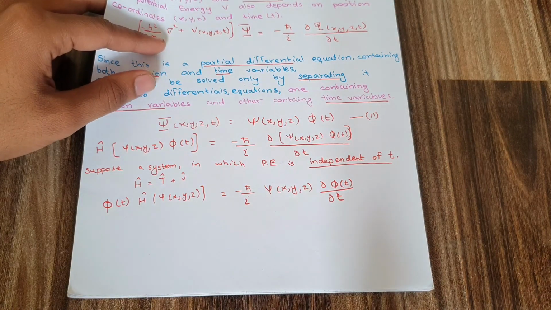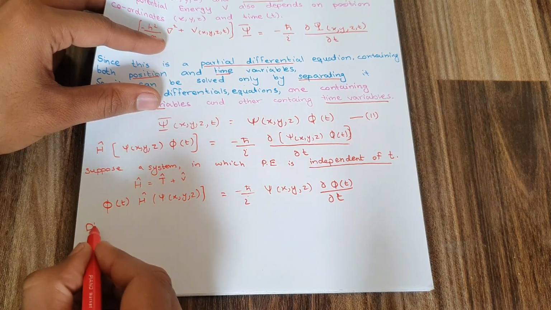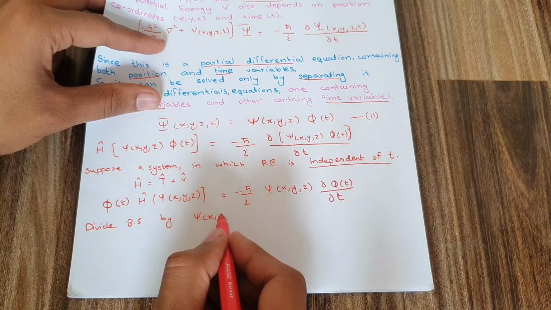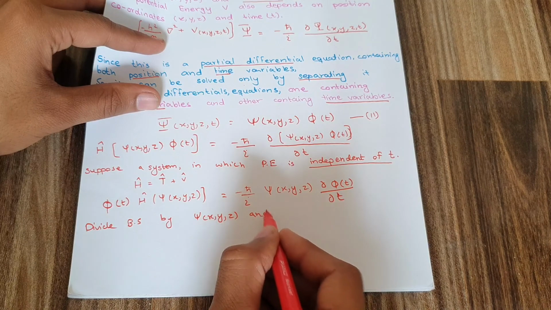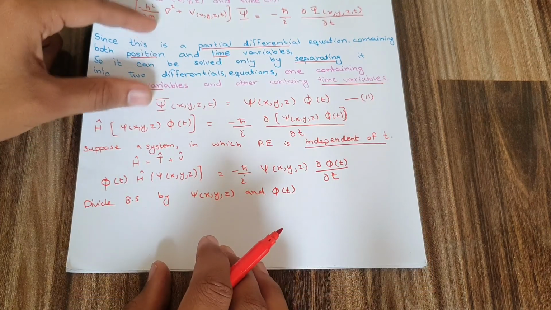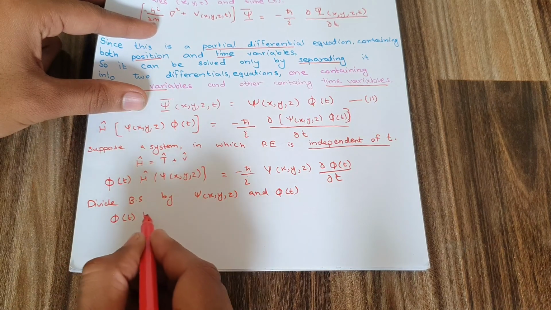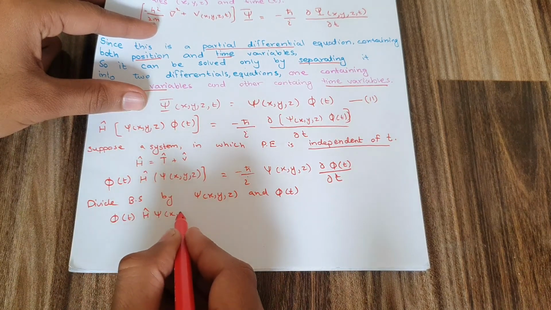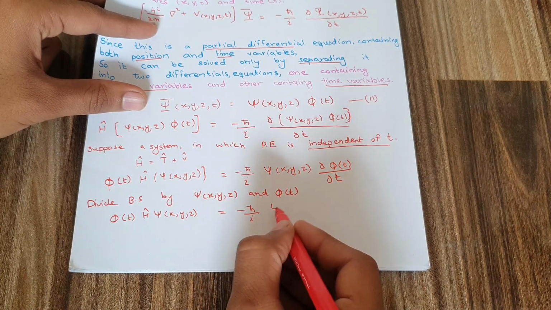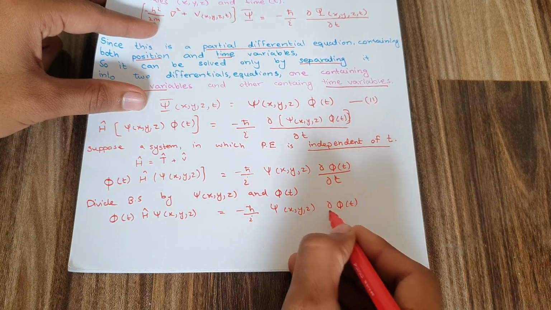So the next thing that we are going to do is to divide both sides of the equation by psi xyz and phi t. So I'm going to divide psi xyz and phi t on both sides of the equation. As you can see here, I have phi t, the H operator being applied on psi x, y, z, and on the right hand side of the equation I have minus h cut over iota psi x, y, z curly phi t over curly t.